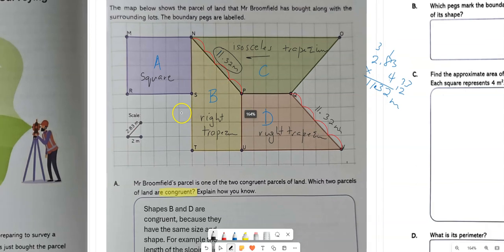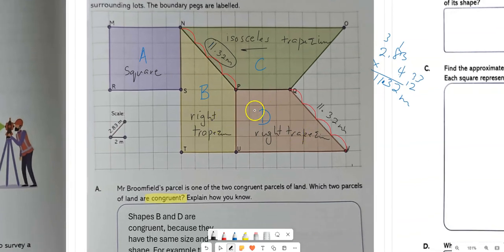All right, so let's test this as well. Over here it would be 1, 2, 3, 4, and this is 8. So this is 2, so 4 twos would give us 8. So 2, 4, 6, 8. So right here should be 8 meters. So this side matches with this side. So P and Q would be the same as T and U. So let's go 1, 2, 3, 4. Okay, so 2, 4, 6, 8. So this side is 8 meters as well.